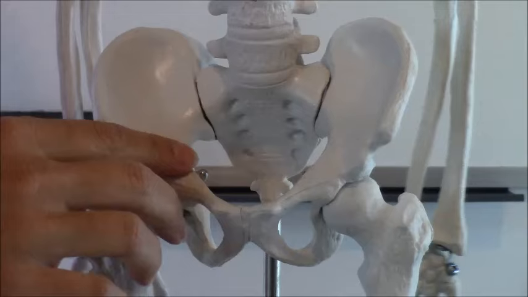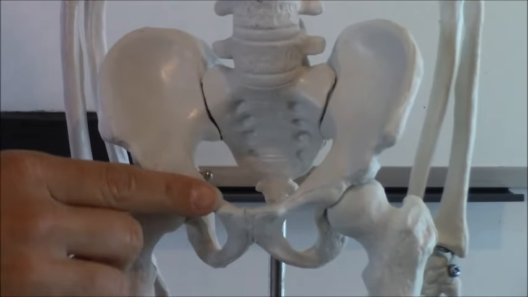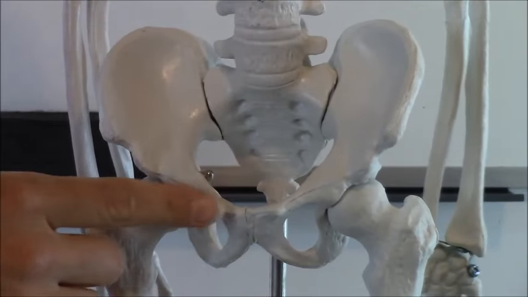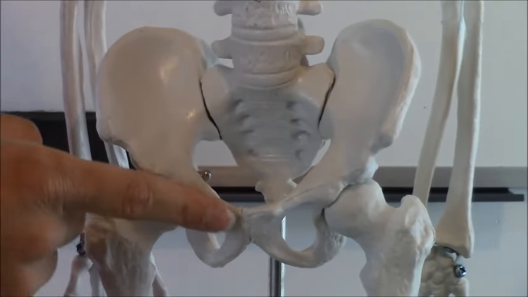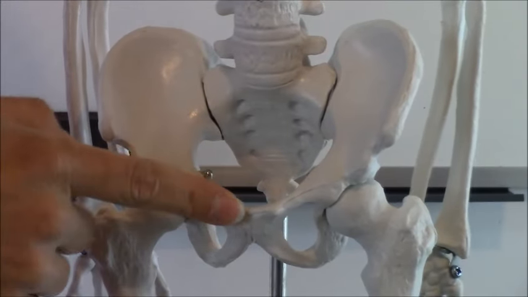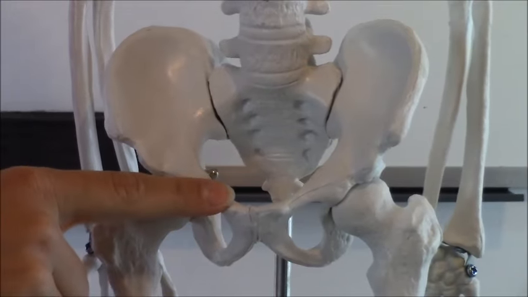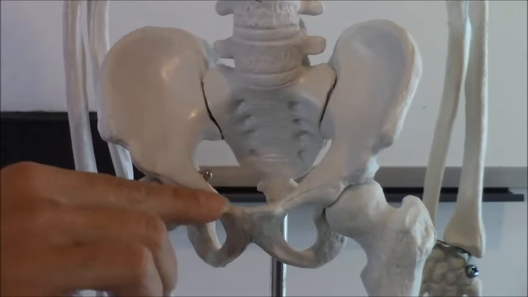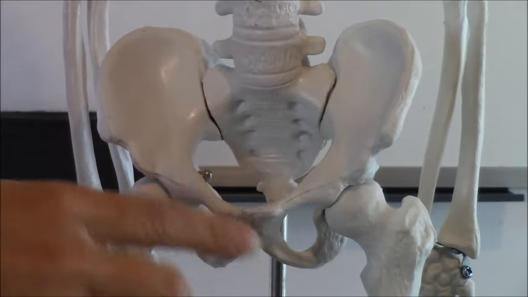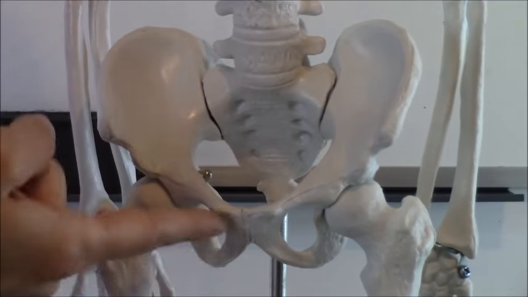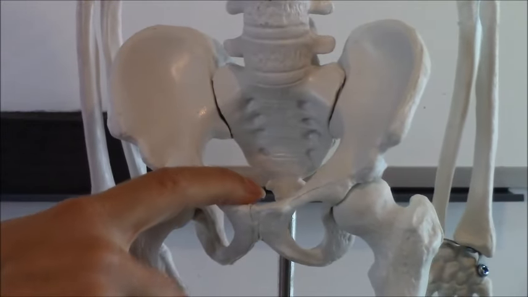And last but not least, we have the pubic tubercle. What this is, it's just this little notch right here. And remember, a tubercle is an area that's a small and rounded projection, and what it does is it allows the inguinal ligament to attach to it. Just remember on the body, you know how you have the inguinal area? The inguinal ligament will attach to that part. So that's the big thing about that.